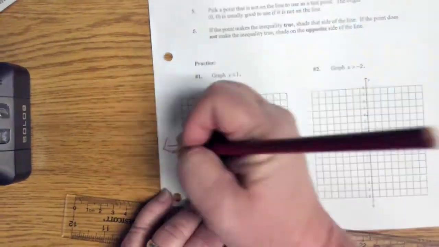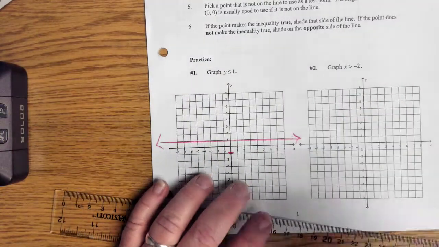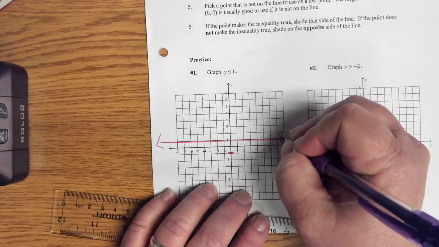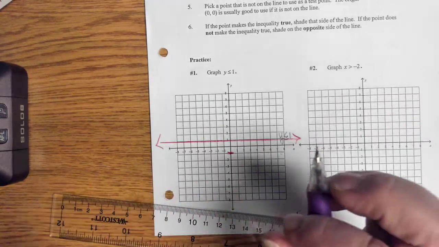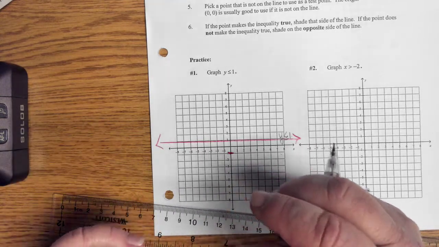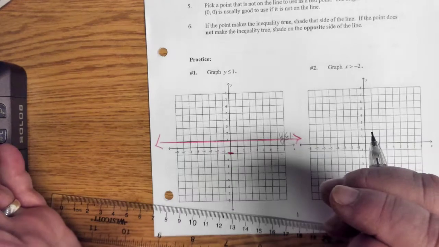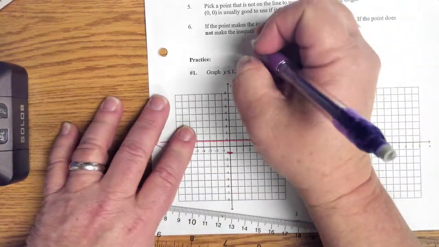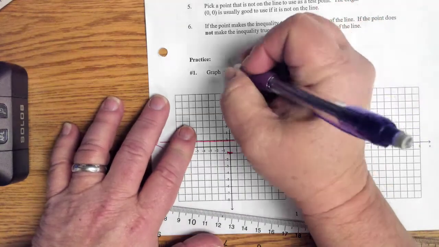Here we go. There's my line. When this one, it's not as important because there's only one, but I would be doing something like this to identify it. But when we get to 2 and 3, it might be a little more important. Then I have to decide which side of the line I'm going to shade.